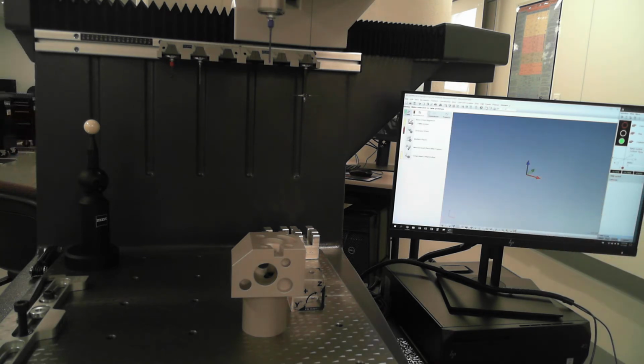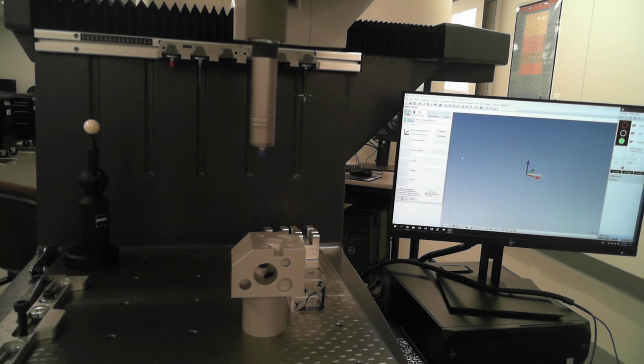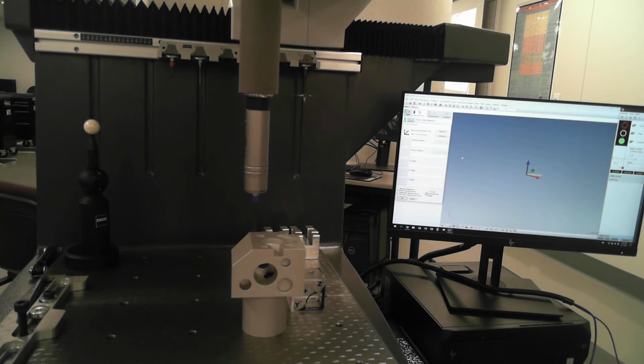So I'll click on base start alignment. And there's a lot of information in here. We're going to say OK to accept the defaults. All right. I'll drive over, and I'm just going to start probing. So manually, just manually, yep. I'm using the joystick to probe points.